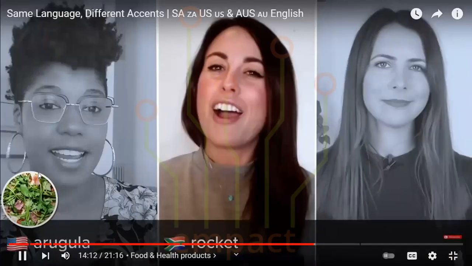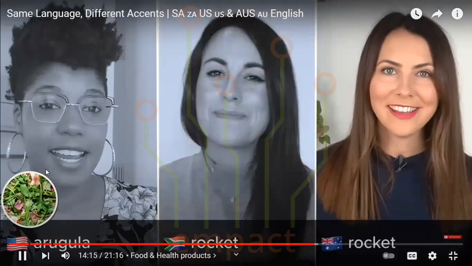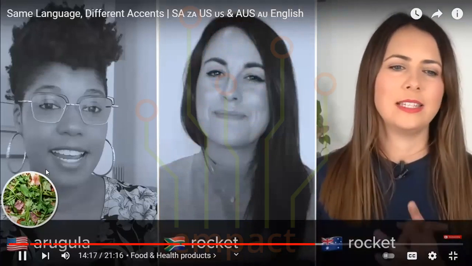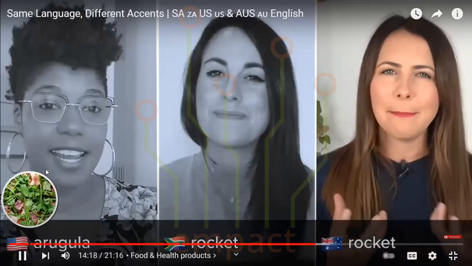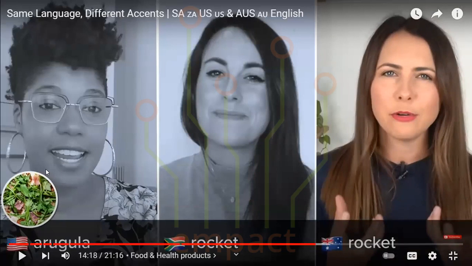That is rocket. Yeah, that's rocket. This vegetable is a peppery salad leaf. I'm going to jump in. What do we call arugula or rocket here, in Kurdish maybe, or in Arabic?